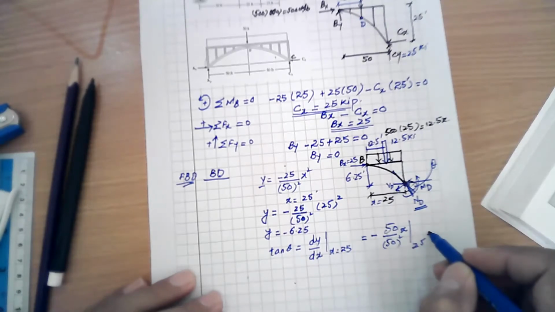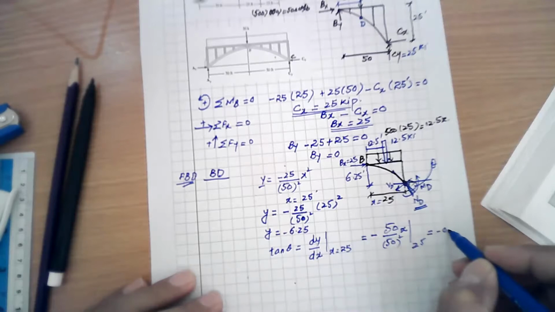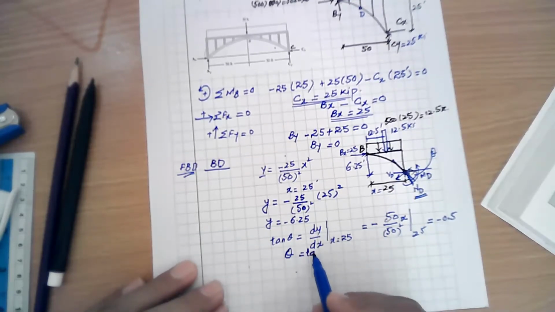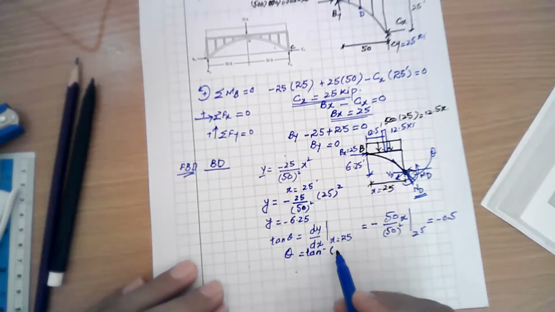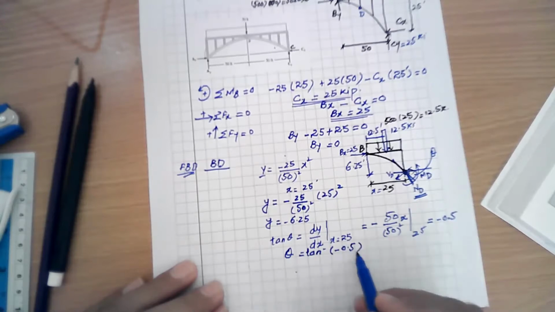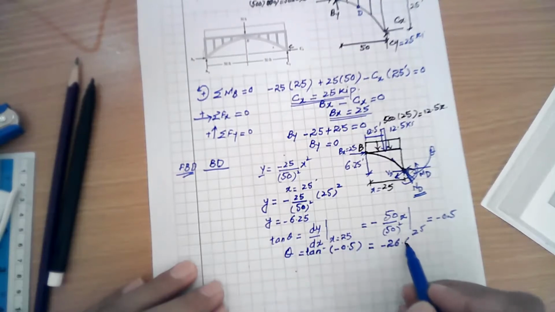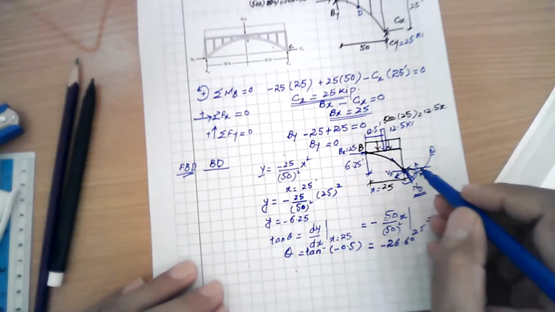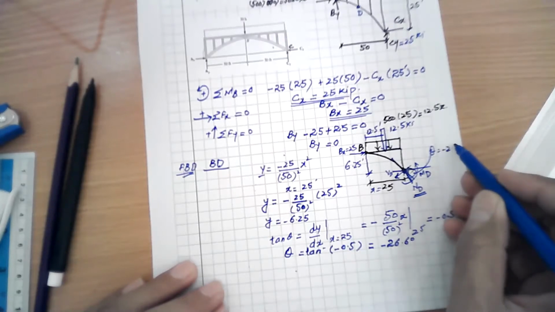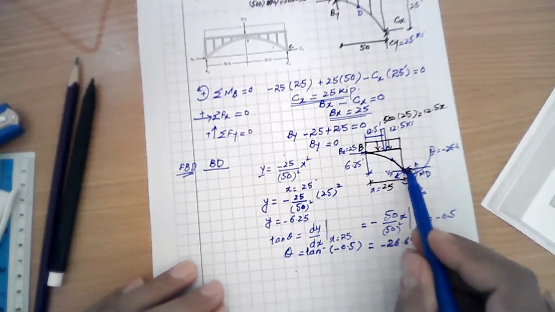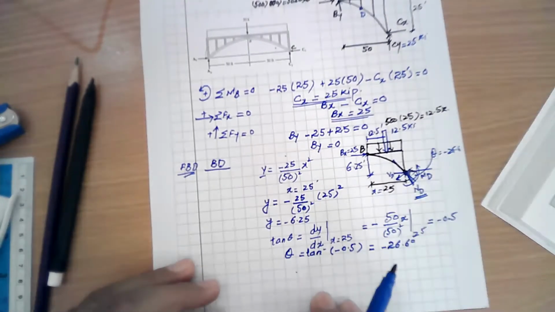So it will be minus 0.5. So the theta is equal to tan inverse of minus 0.5. It will be minus 26.6 degree. So this angle is 26.6 degree. You see, minus sign, this angle is below the origin.